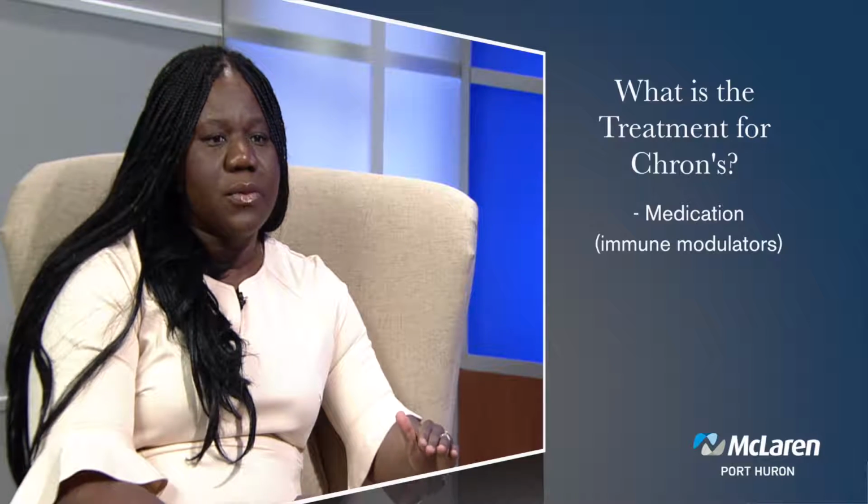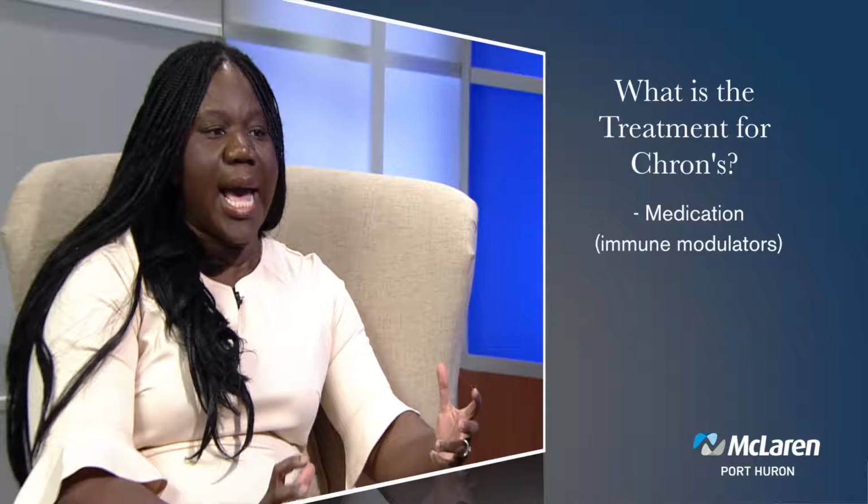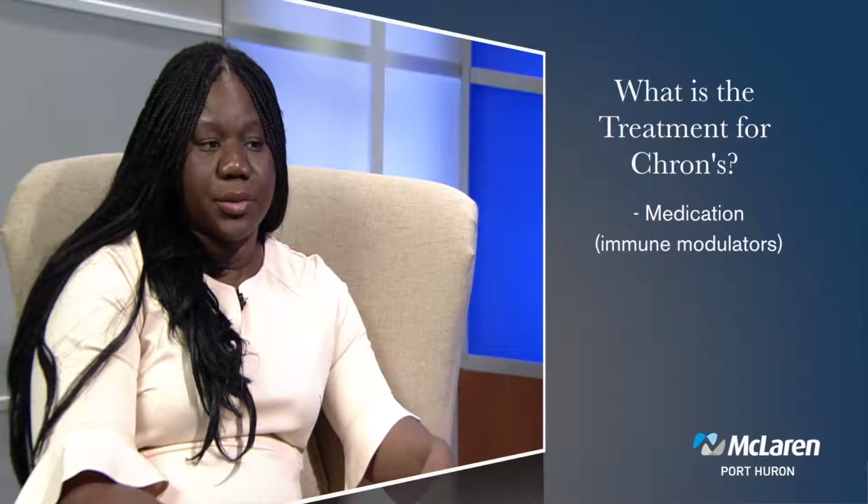So how would it be treated? Treatment is primarily medications. And those medications, we call immune modulators, which help to calm your immune system so that it doesn't react or attack your intestines or your bowels.